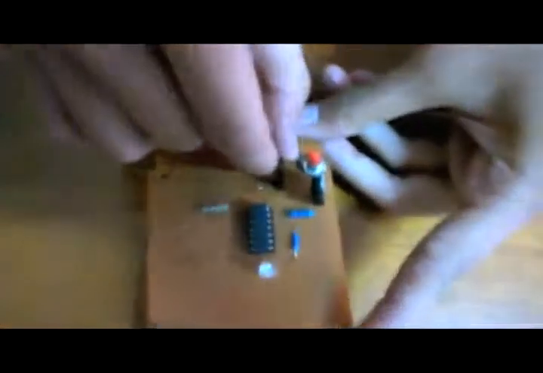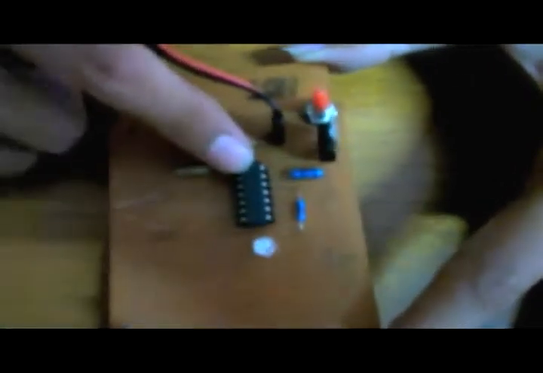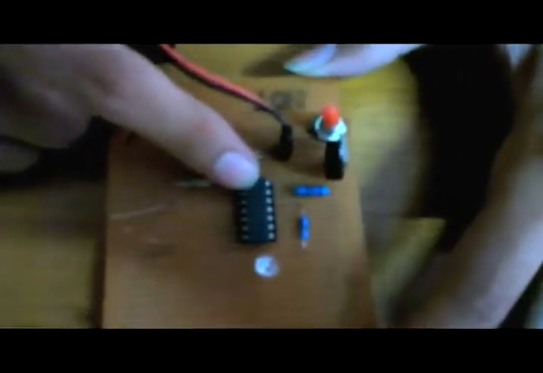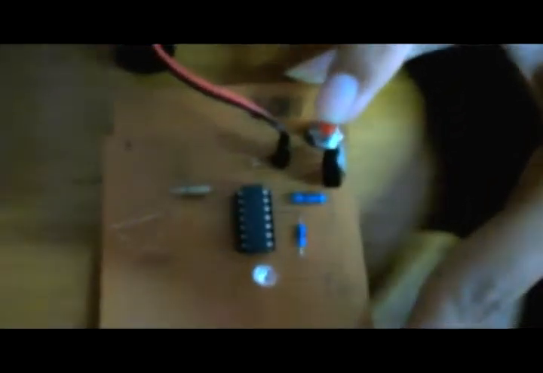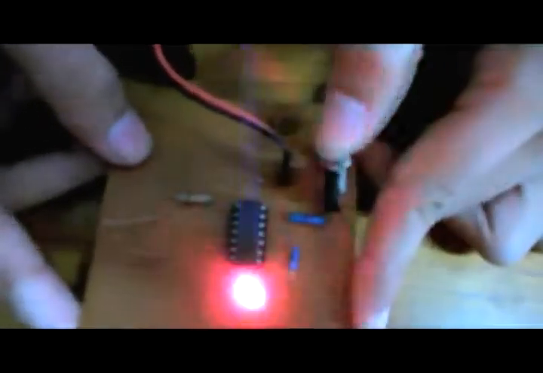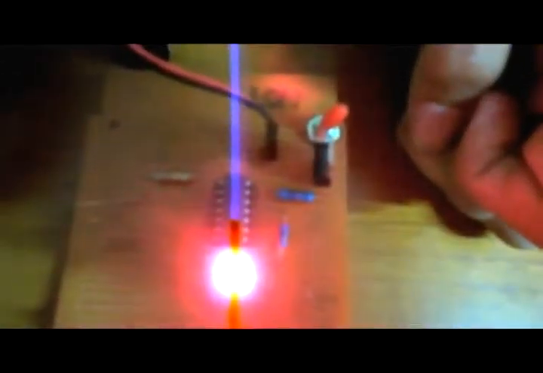Now let's see my project again for the last time. Here, I make the source voltage. You can see the LED is on, I'll turn it off first. This is IC 7404. This is a 10 kilo ohm resistor and a 330 ohm resistor, and here is the input, just one input. I'll turn it on again. You can see the LED is on.